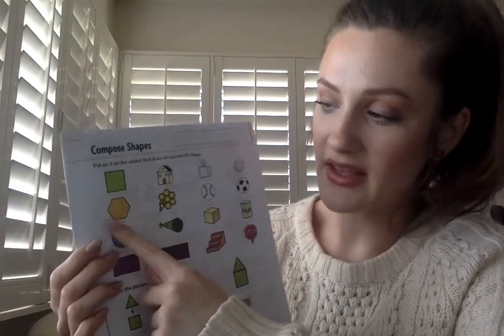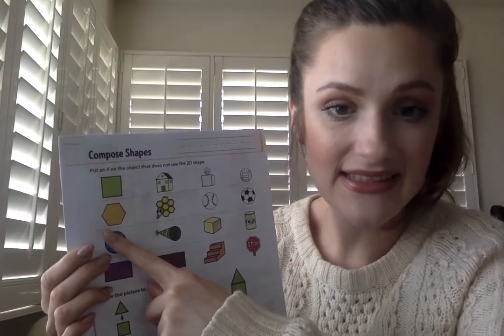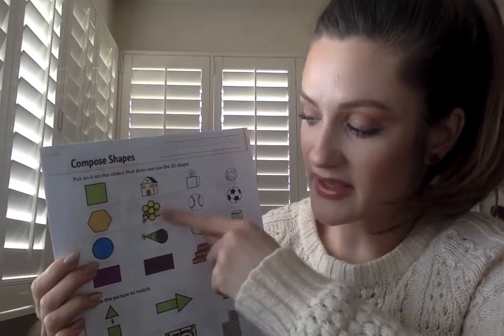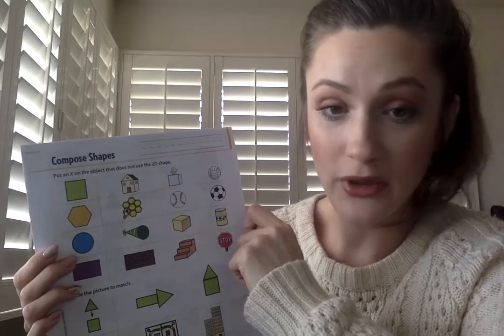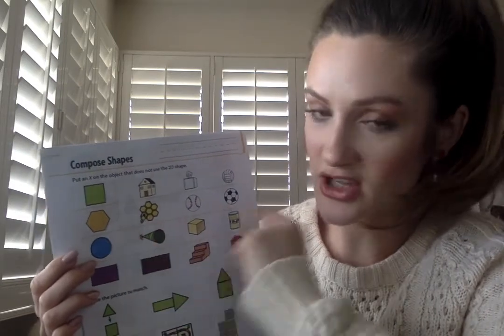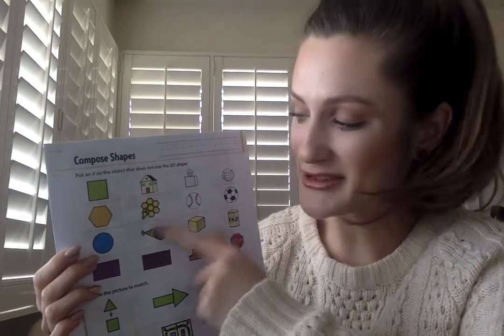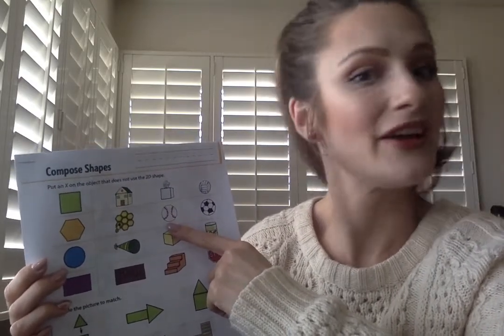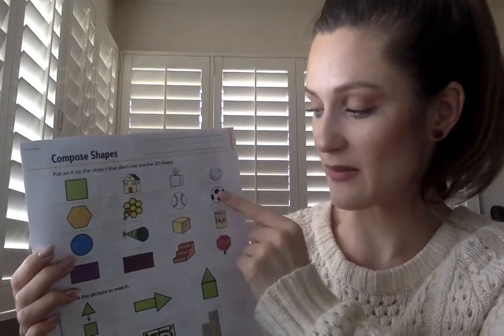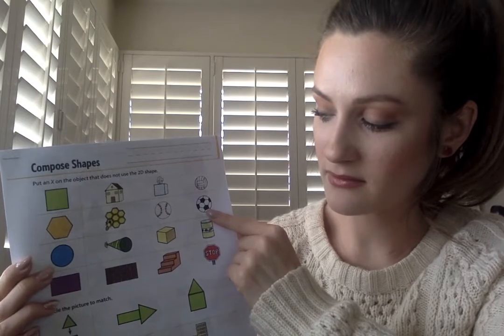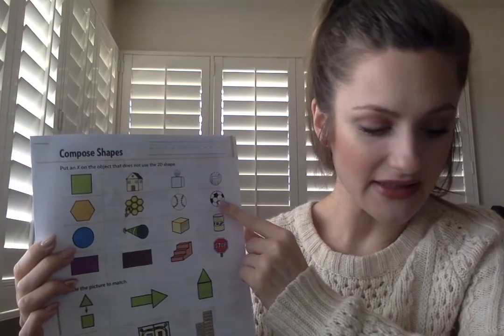Next, we've got the hexagon. The hexagon has 6 sides and 6 corners. Now, if you see this shape in these pictures, don't put an X on it, but if you don't see this shape, cross it out. So we've got this honeycomb here with a bee. Do you see the hexagon shape in there? I do, so we're going to keep that. Do you see a hexagon shape here on this baseball? No, I don't see it either, so let's cross that out. What about on this soccer ball? Do you see that shape at all? Yeah, I see that shape as well.